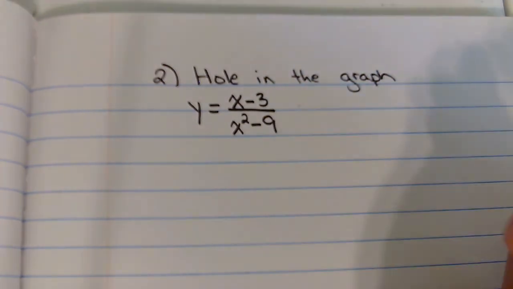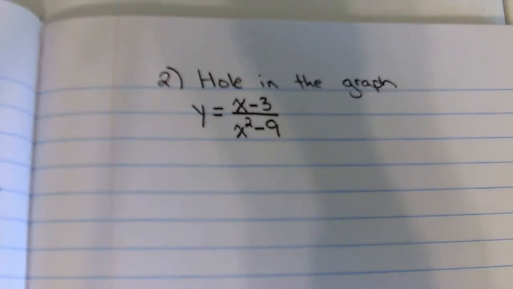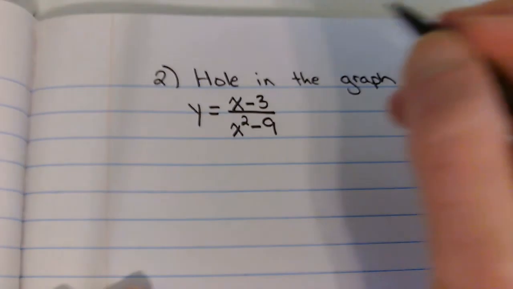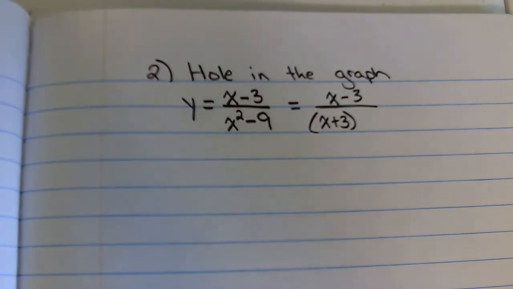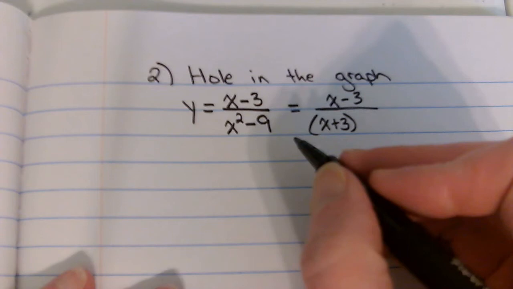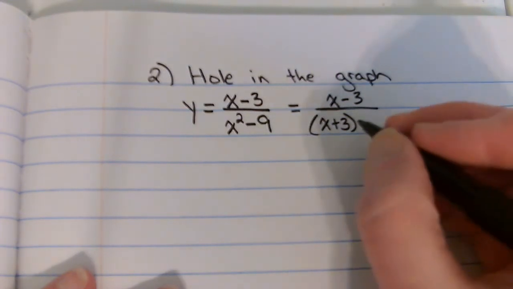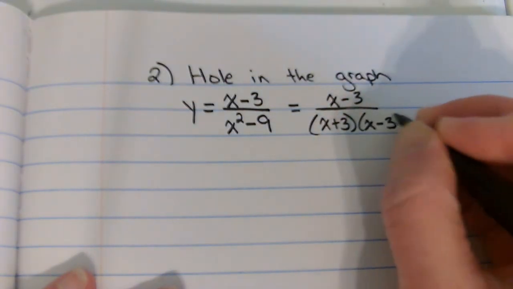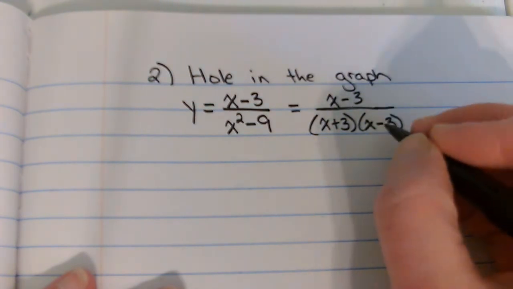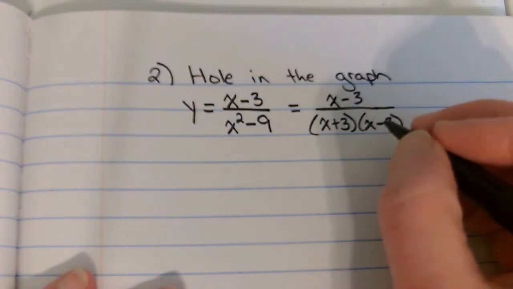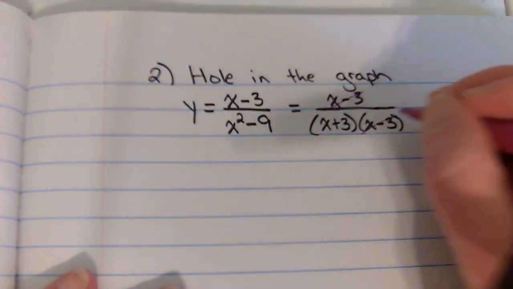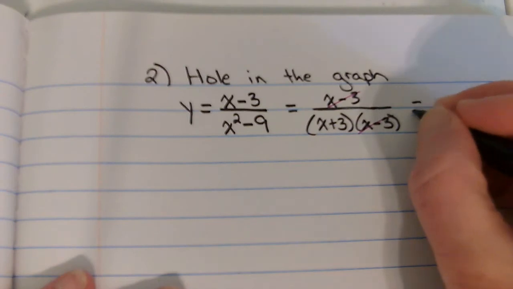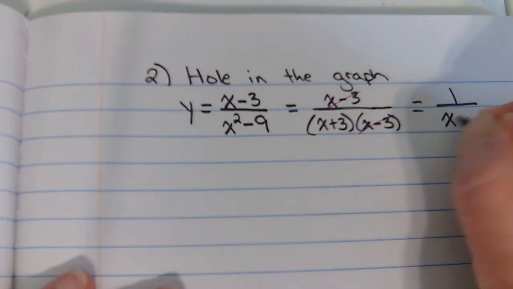So the first thing I'm going to do here is I'm actually going to factor the denominator. This is the difference of squares, so I'd actually get x plus 3. Sorry about that. The video froze up while I was still talking. The denominator factors into x plus 3 and x minus 3. I want you to notice that the x minus 3's are going to cancel out. And I'm left with 1 over x plus 3.